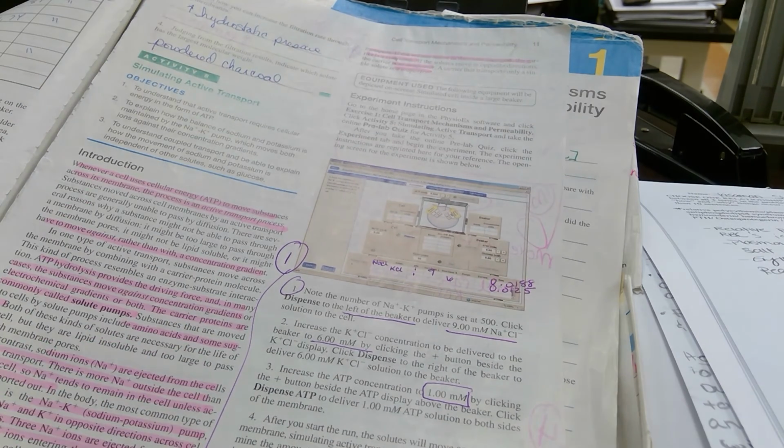In the very first experiment we did, we had sodium chloride on one side, potassium chloride on the other, but not equal amounts. We had 9 millimolar sodium chloride on one side and 6 of potassium on the other. What's that ratio? 9/6. 3:2. Why?